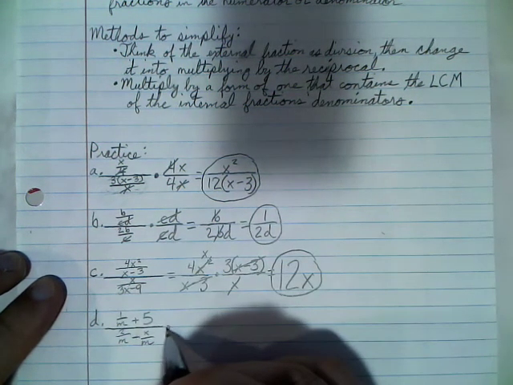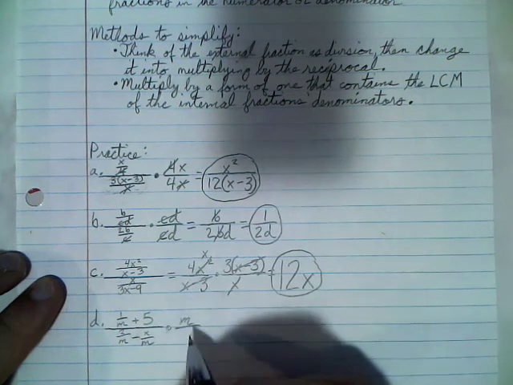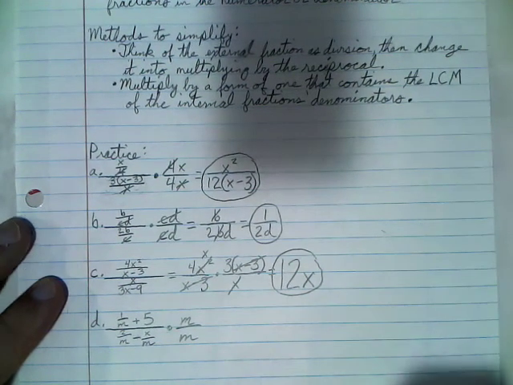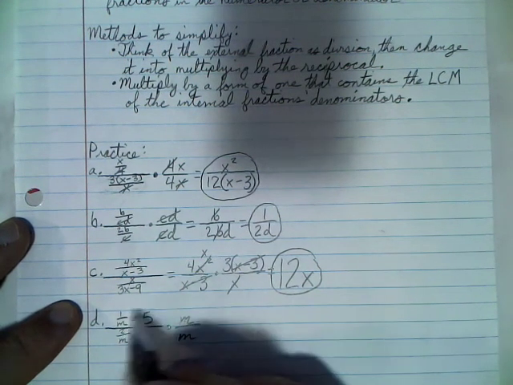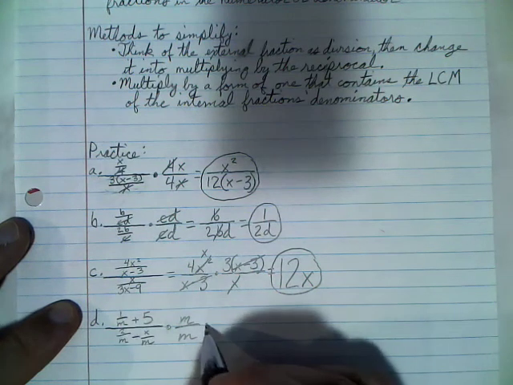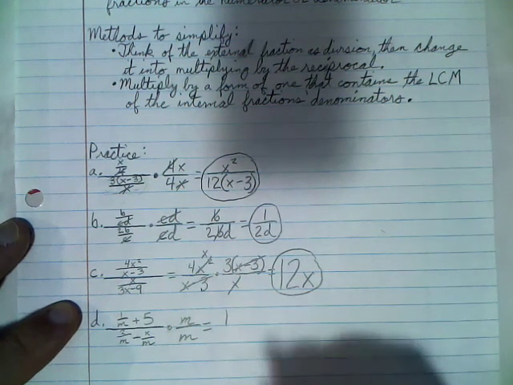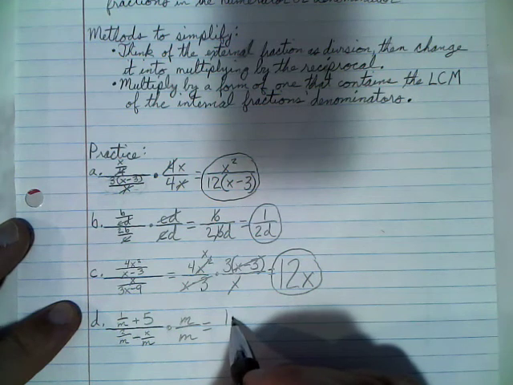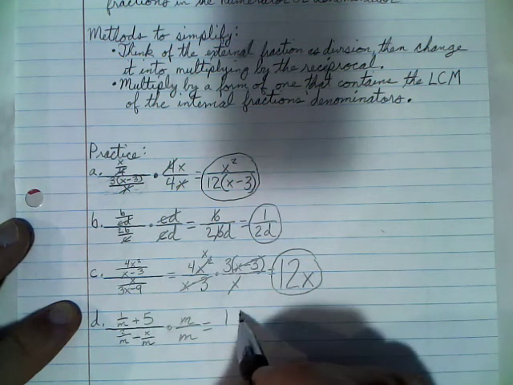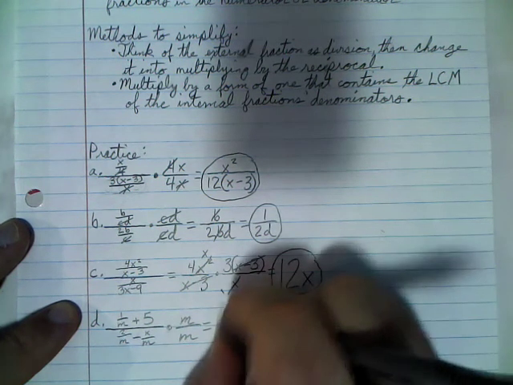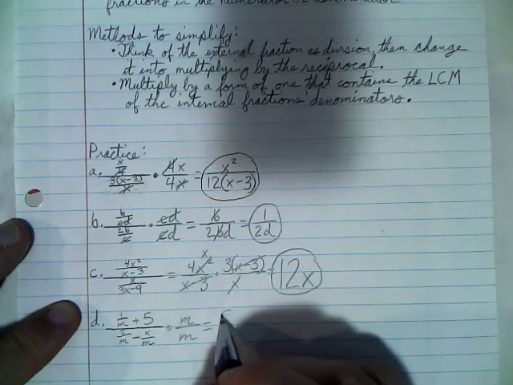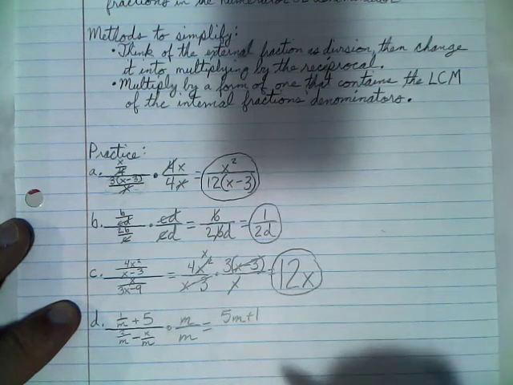So I'm going to multiply by m over m. Up top, when I distribute this in, don't forget because there's a plus sign there, we're going to distribute this. When I distribute the m to the 1 over m, they're reciprocal, so that's just going to be a 1. And then when I distribute that to the 5, that's going to be plus 5m. So realizing that, I'm just going to throw it in standard form real quick. 5m plus 1.